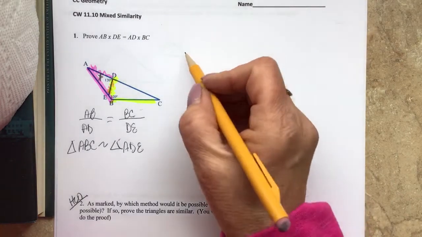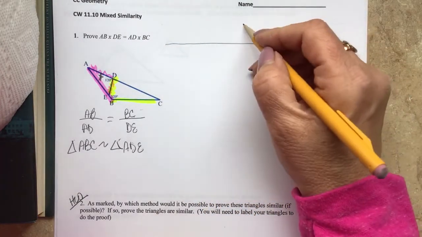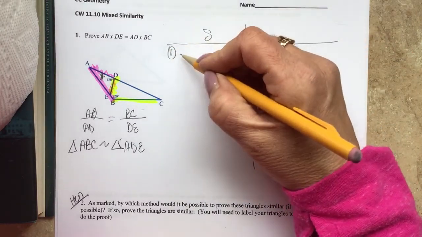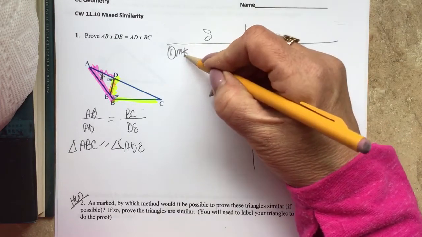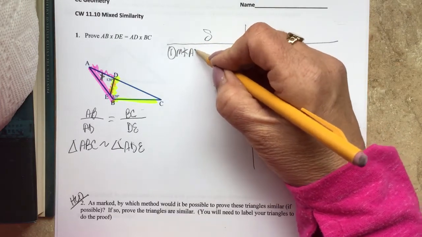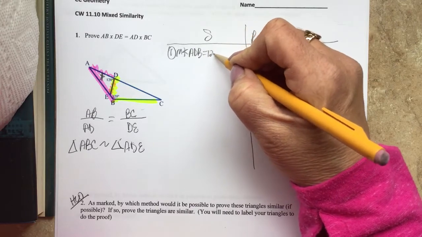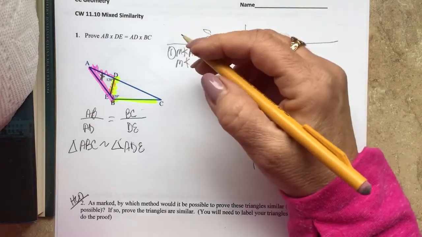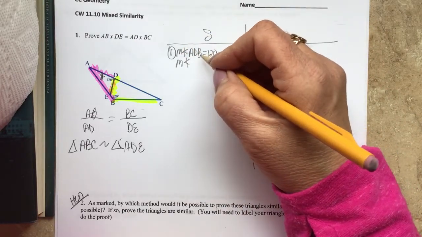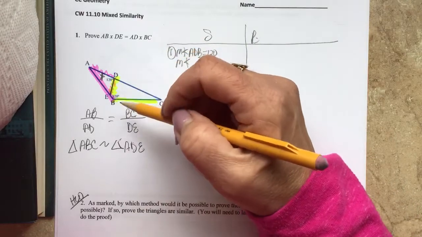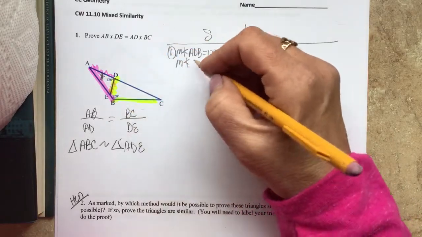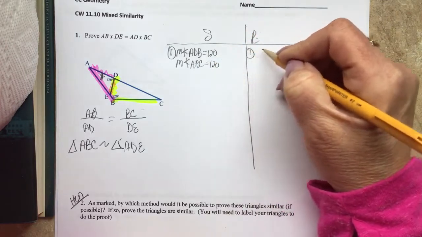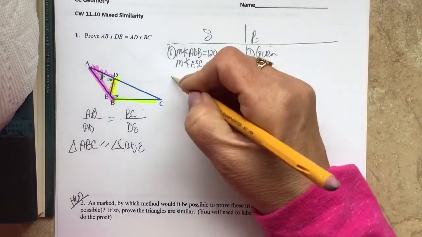Now, from the picture, I can see what's given is the measure of angle ADB equals 120, and the measure of angle ABC equals 120, and that's given.